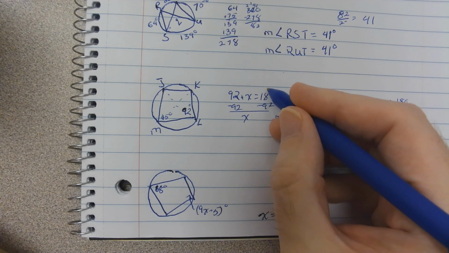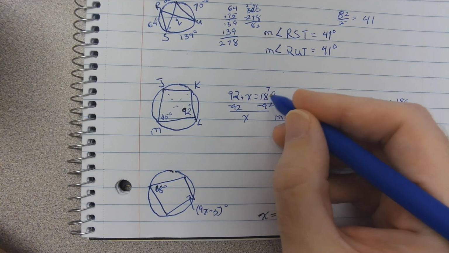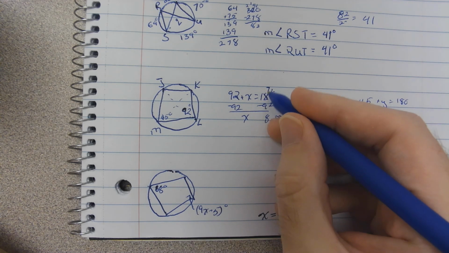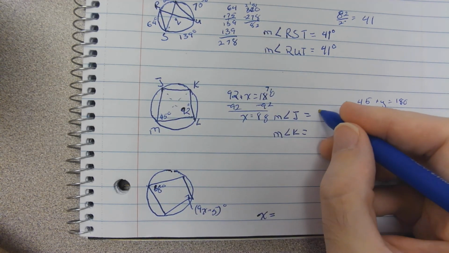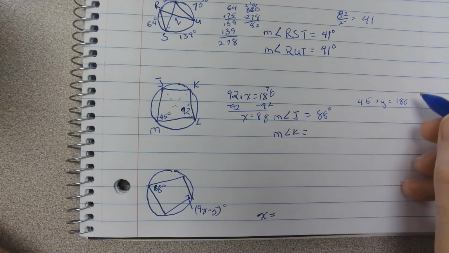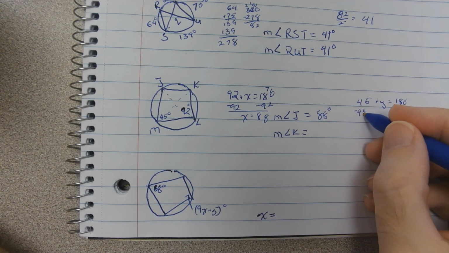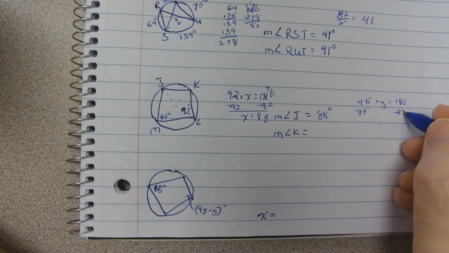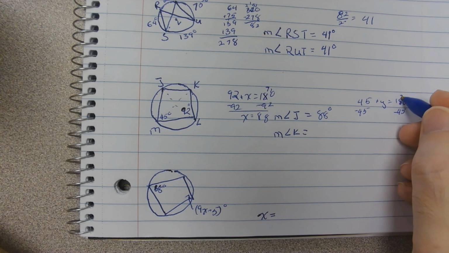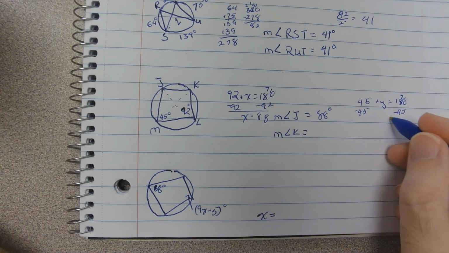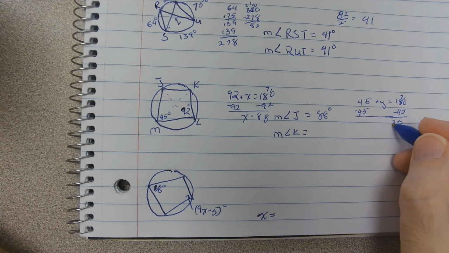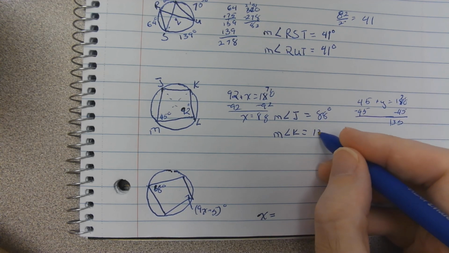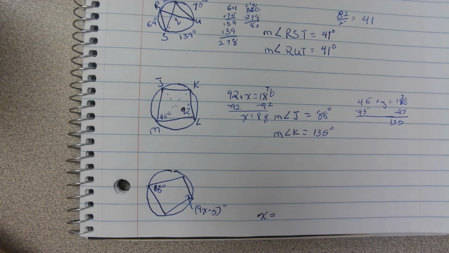That's 8. 9 from 17 is 8. So angle J is 88 degrees. Subtract 45, and we got 135 degrees.